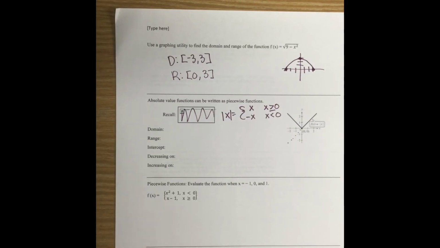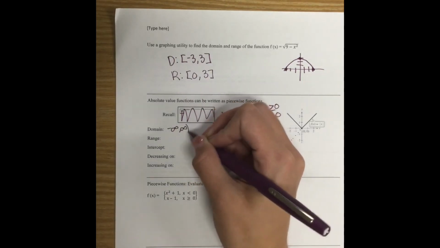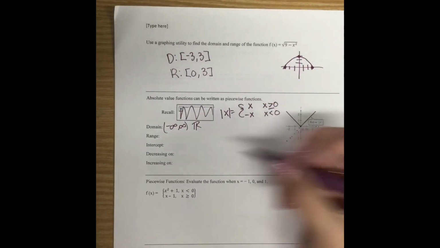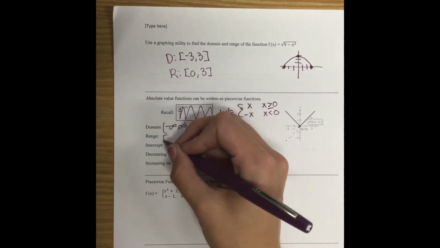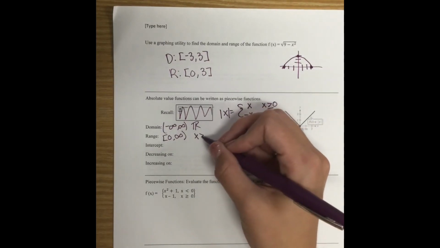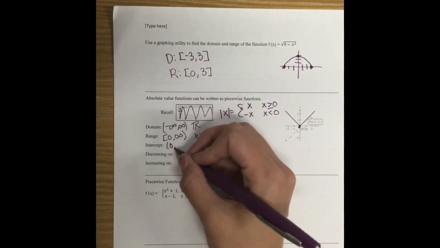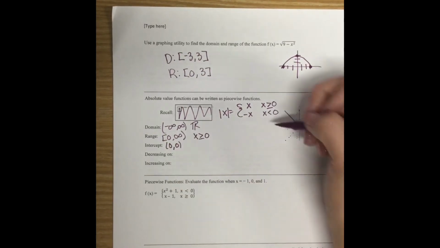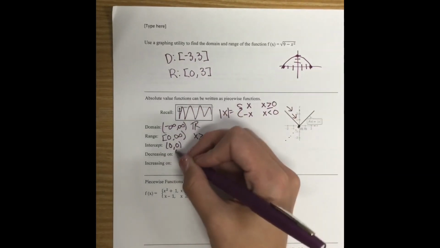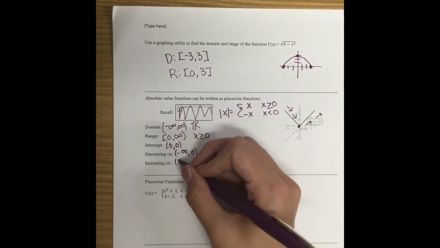So our absolute value function, just to know a little bit more about it, our domain is from negative infinity to infinity, all real numbers, because it's never stopping. It's going to keep opening up in the x direction. Our range, however, the lowest that we go on this basic absolute value function is 0. We're going from 0 to infinity, or you could write it x is greater than or equal to 0. Our intercept here is 0, 0, and it's decreasing on everything from negative infinity to 0. It's going down here. It's increasing on everything from 0 to infinity.